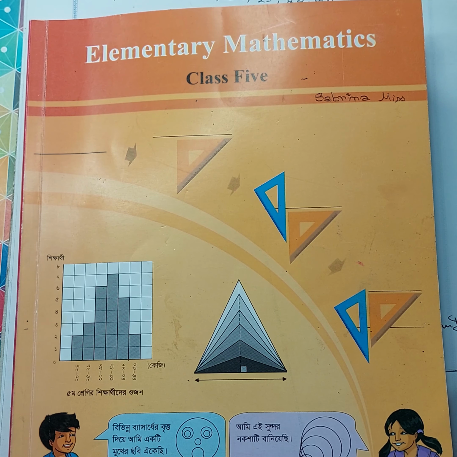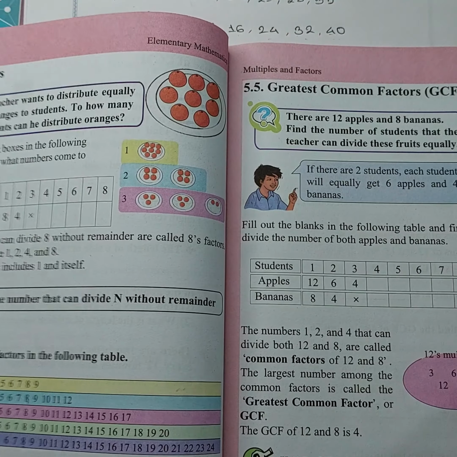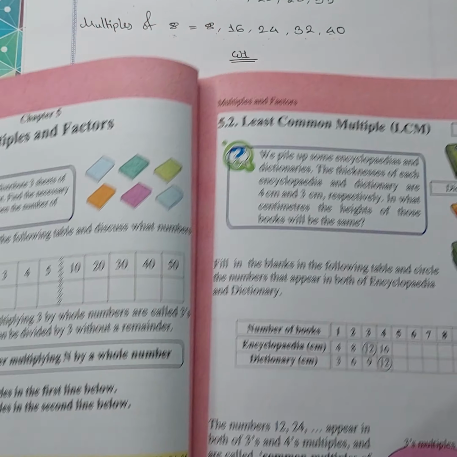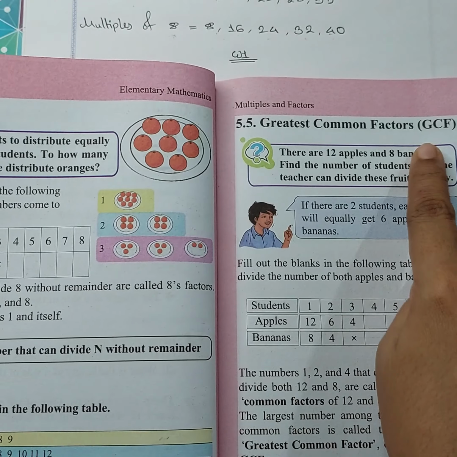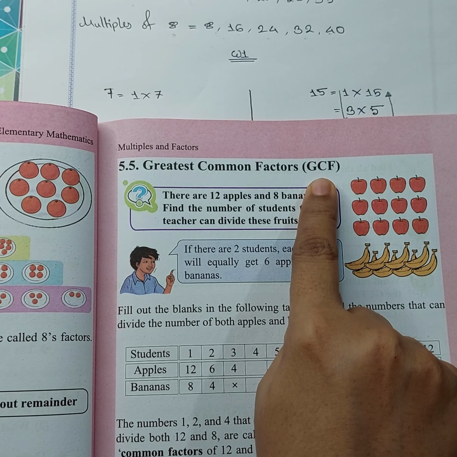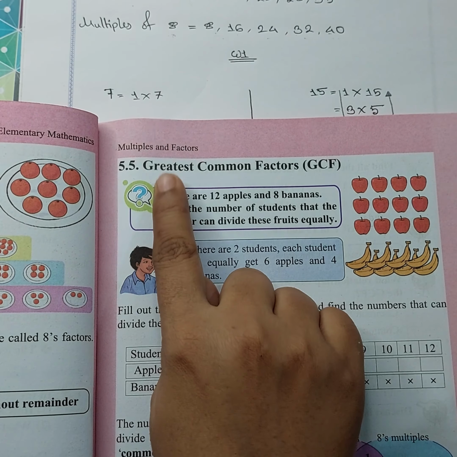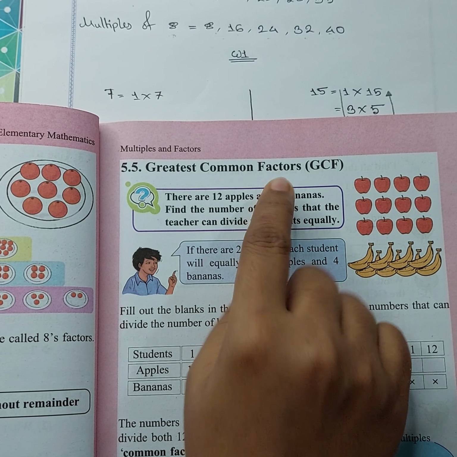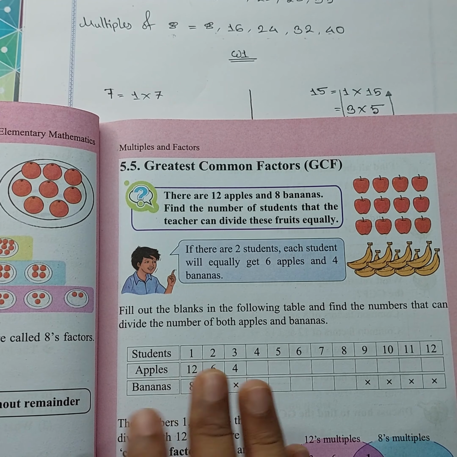Oh, sorry. It's supposed to be multiples and factors, right? Yes, the chapter name is multiples and factors, but today we are going to talk about the updated one, which is known as LCM, and in your book it is known as GCF. But I call this one HCF because in the upper classes we are going to know it as HCF, highest common factor. Here in your book it is greatest common factor. Both are actually the same thing. You don't have to worry about a thing.